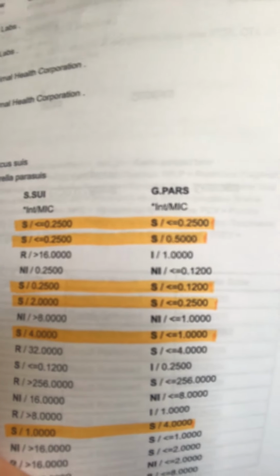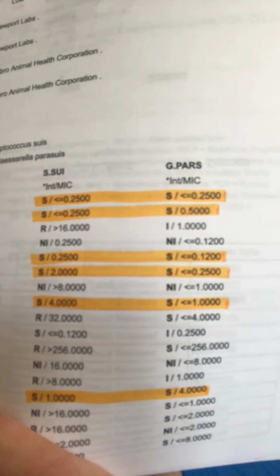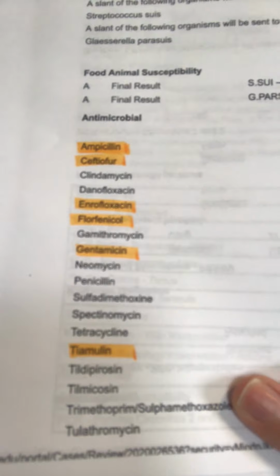So I have three different steps that I go through to make the decision. My gold standard would be that I have taken samples from that particular case, turned them into a diagnostic lab, and gotten a food animal sensitivity done. Basically what you can see here is the two bacteria that I grew. The S is for susceptible, the R is for resistant, the I is for intermediate. And I have highlighted all of the antibiotics here that would be appropriate in the lab to use against these two bacteria. So you still have to do some interpreting on which product you want to use.